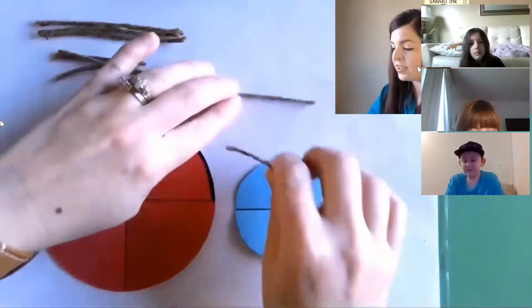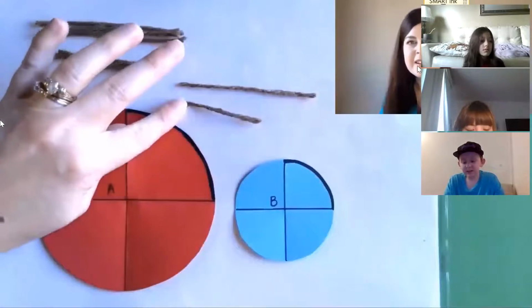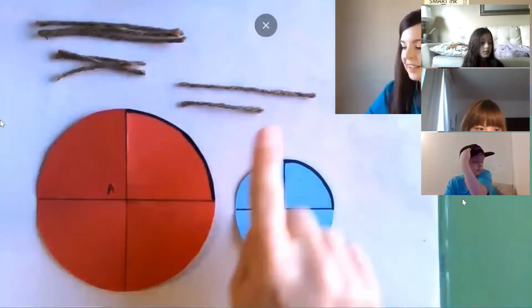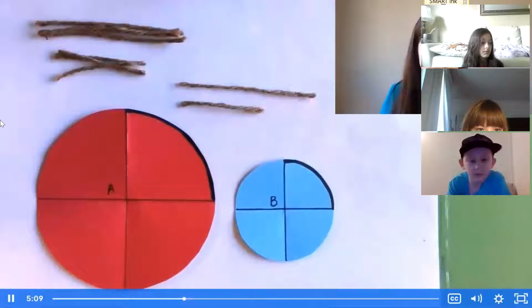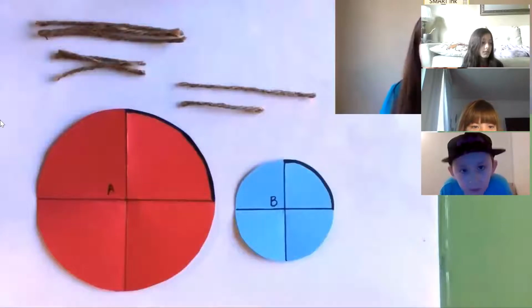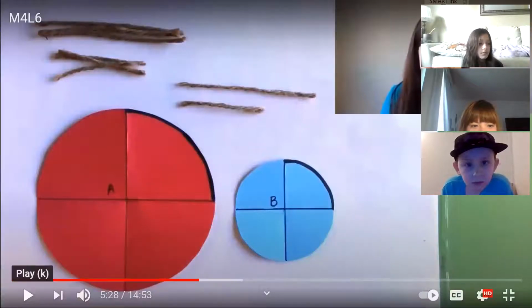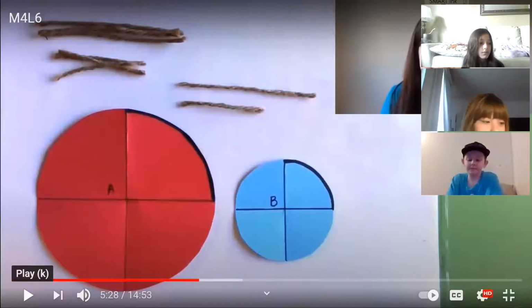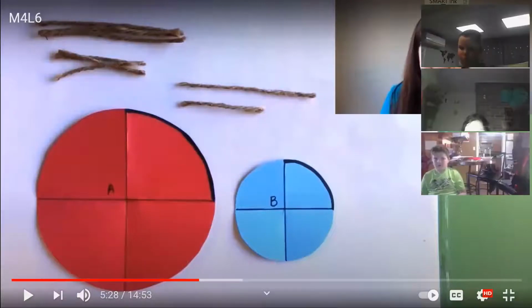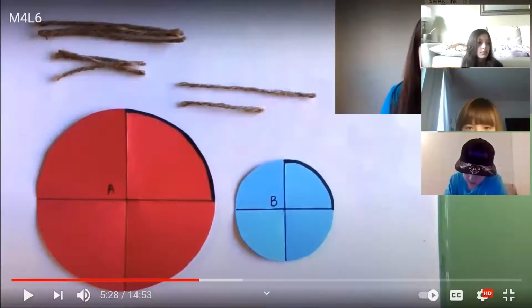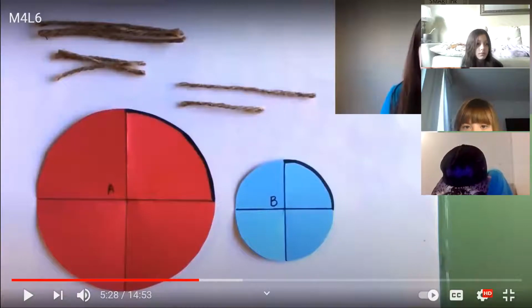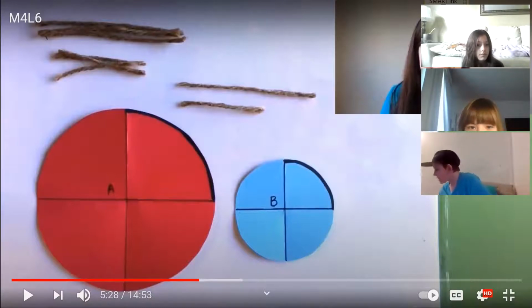Now, which arc is longer? The arc from circle A is longer. So, does the length of an arc determine the measure of a given angle? Does it matter, Nina? What do you think? Does the length of the arc determine its degree measure? No. No, because both of these measure 90, but you see the arc in letter A is much bigger.